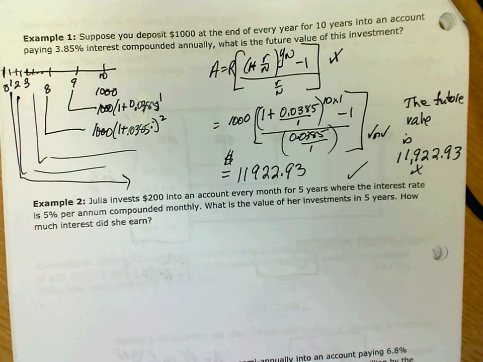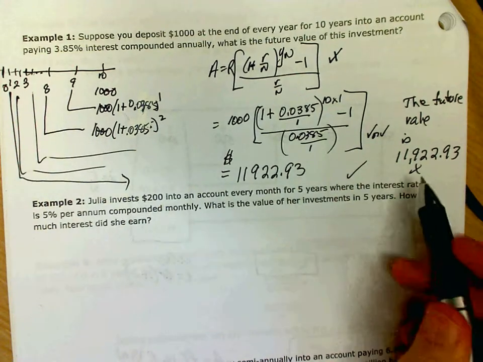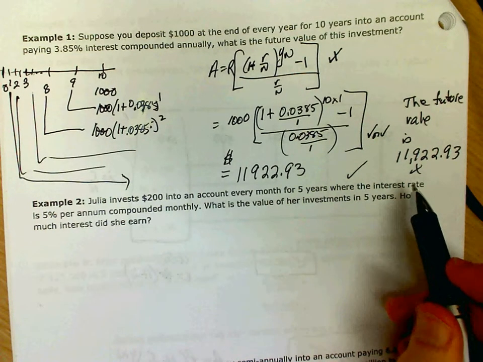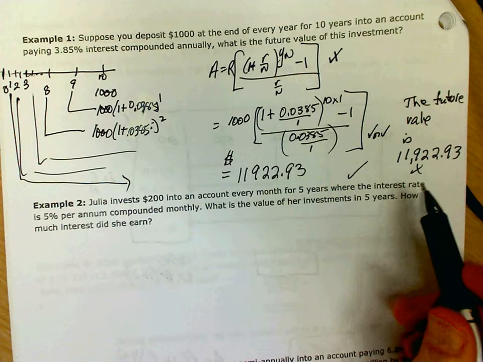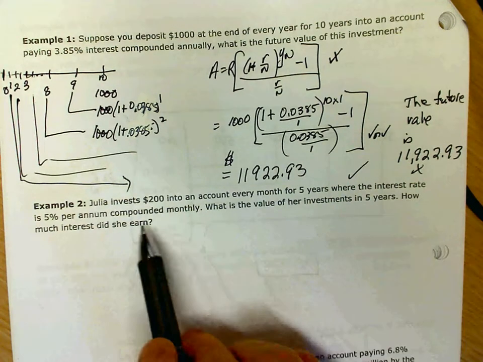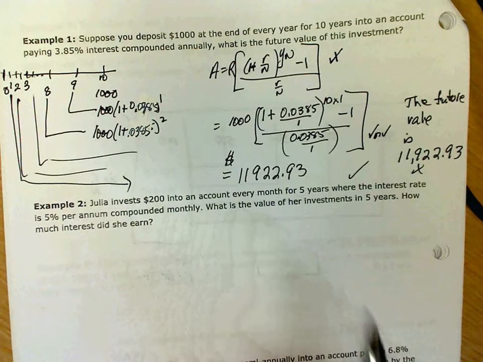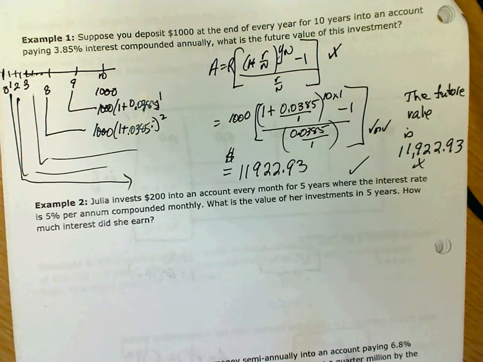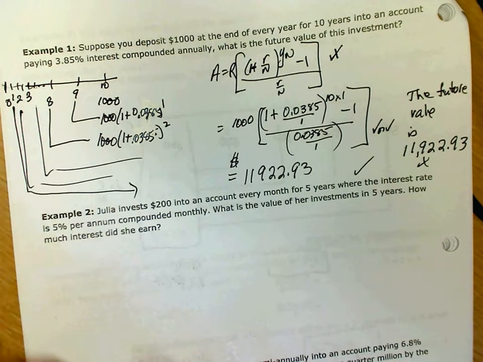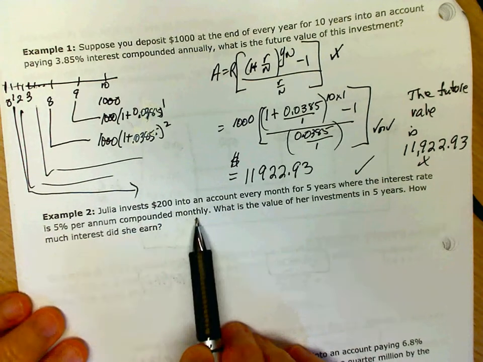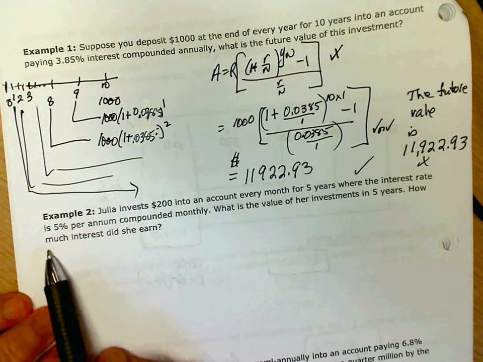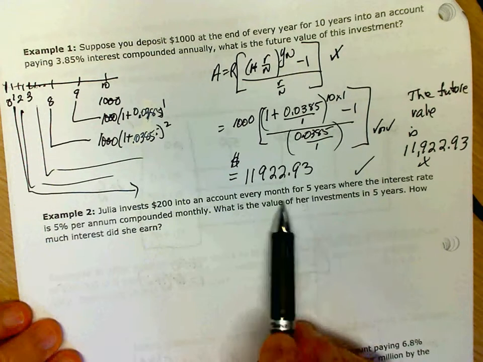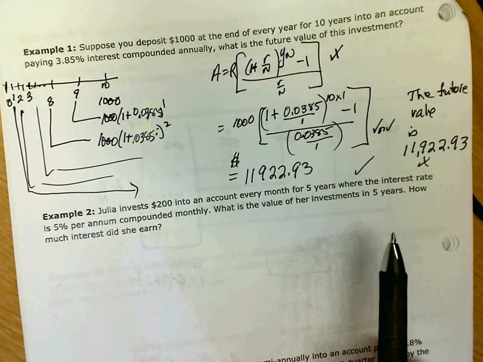Julia invests $200. Did everybody get that? Does anybody need any help with their calculators? No? Okay. Julia invests $200 into an account every month for 5 years where the interest rate is 5% per annum compounded monthly. What is the value of her investment in 5 years? How much interest did she earn? This is actually a 6-mark question, okay?